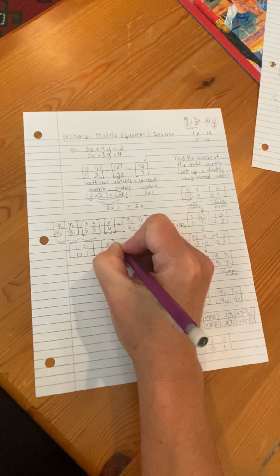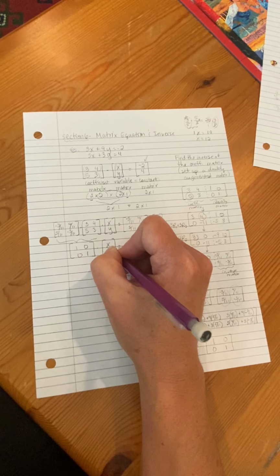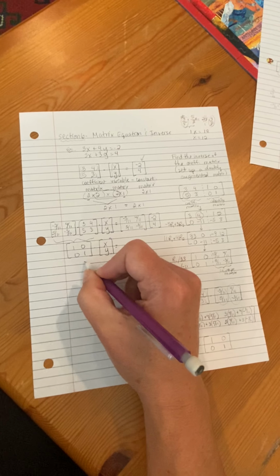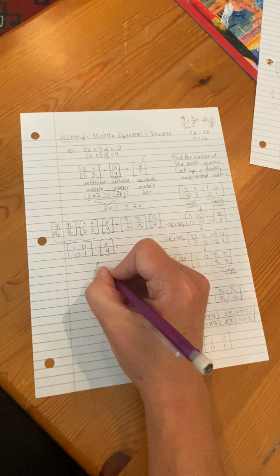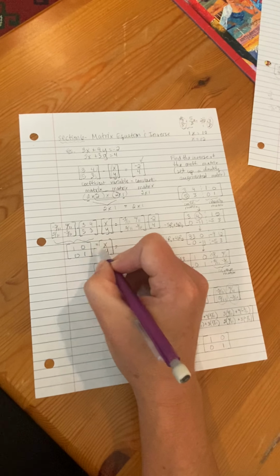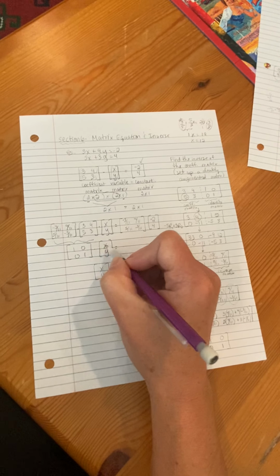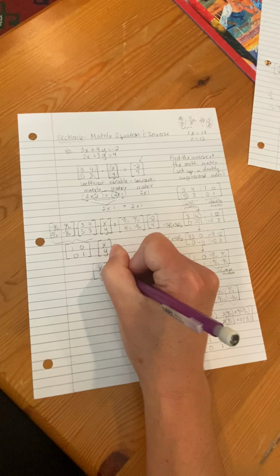Okay, and then that's now being multiplied by this variable matrix, I apologize. And then what is the product of this going to be? This is going to be just the variable matrix, right? Because it's going to be 1x plus 0y, so that's just 1x. And then it's going to be 0x plus 1y, and then there's just 1y, okay?